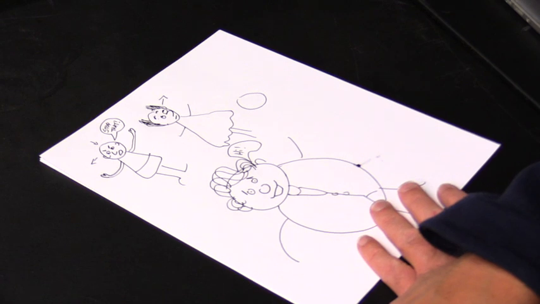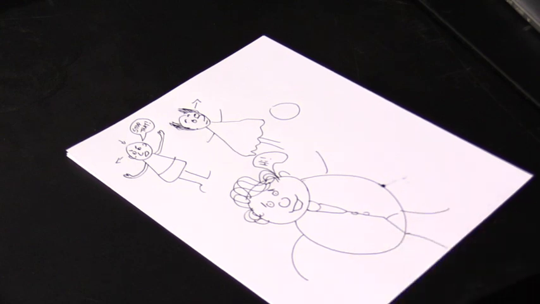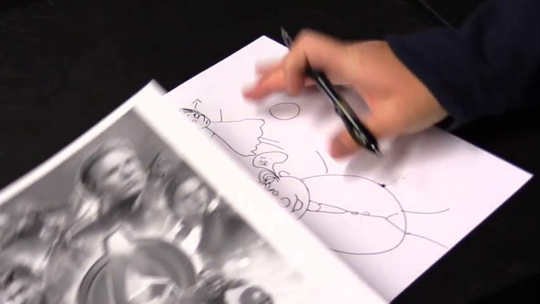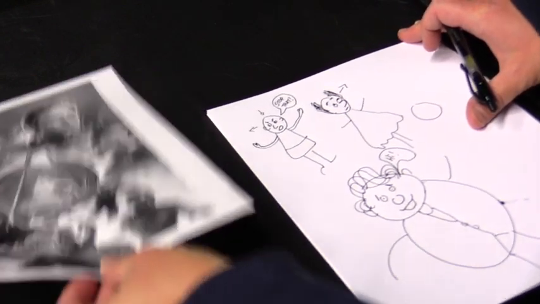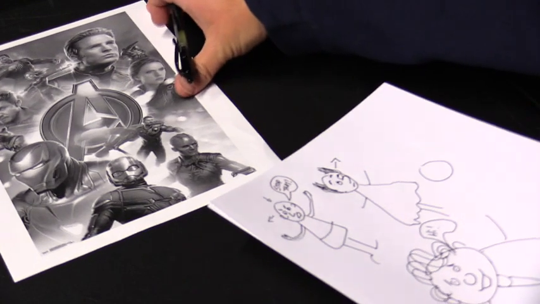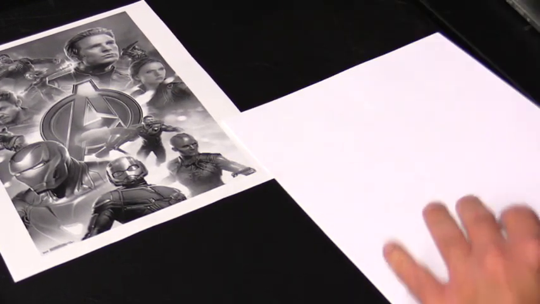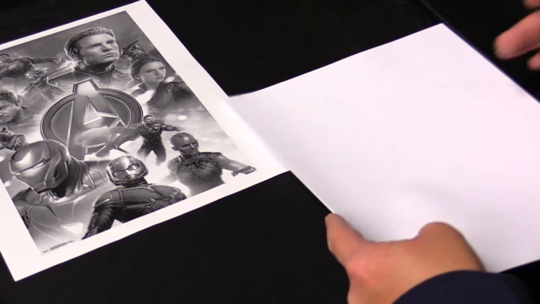Okay, so you just came back, you've been playing around with your characters for a few minutes, and now we're going to copy the model drawing. This is the model drawing. So it's the Avengers poster, right? Let me make sure you can see it. There you go. It's the Avengers poster. We're going to use the same idea, but we're going to draw the Avengers. So we're going to make it very simple shapes.